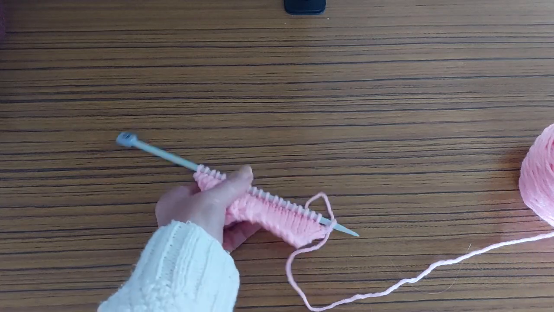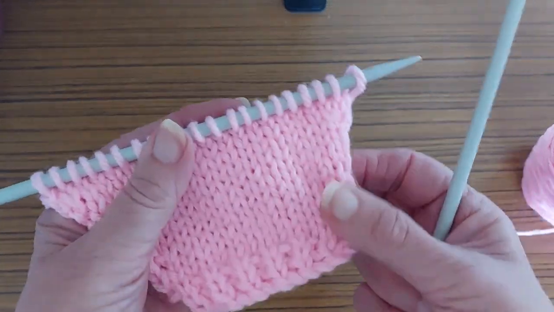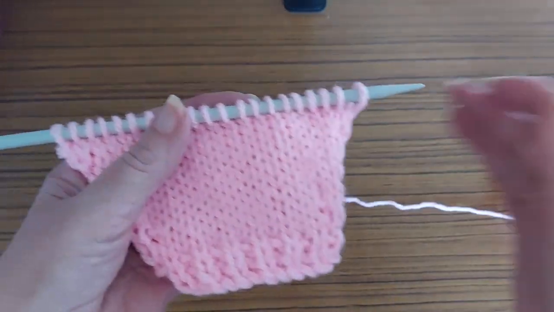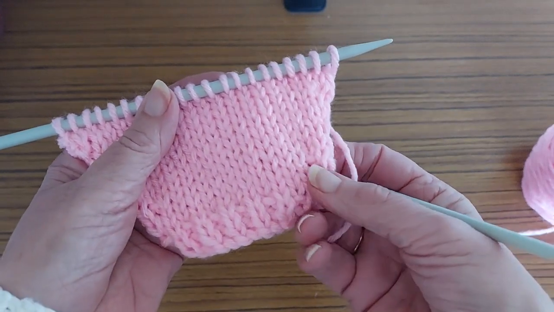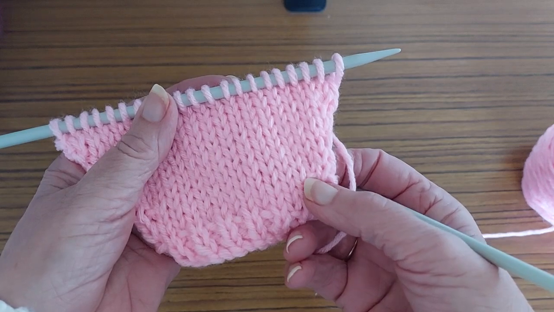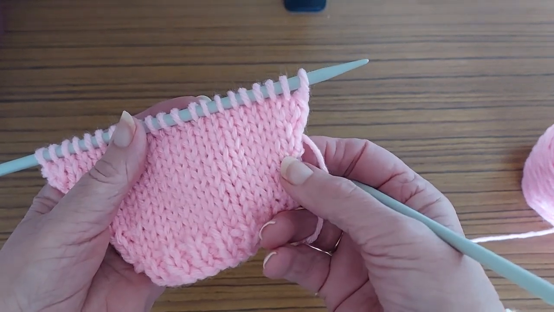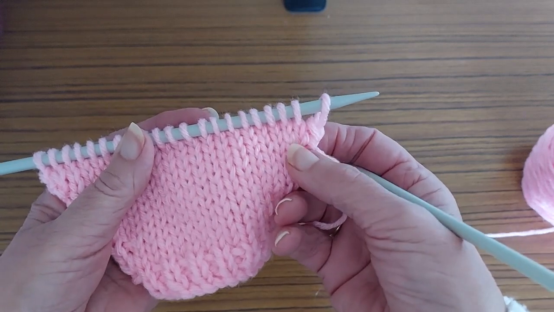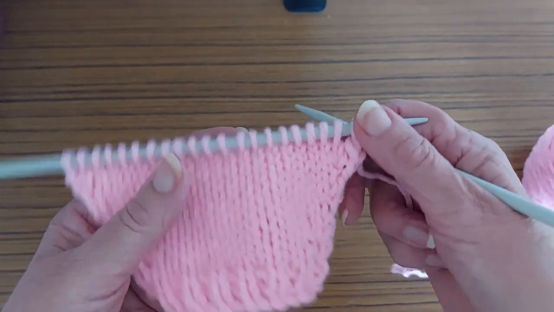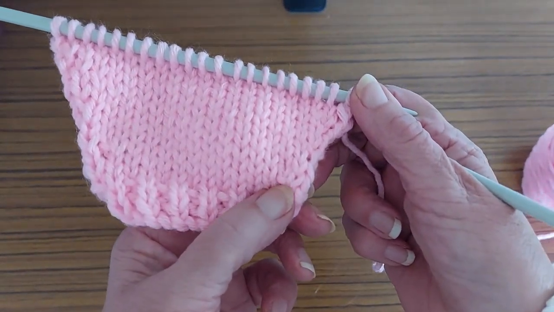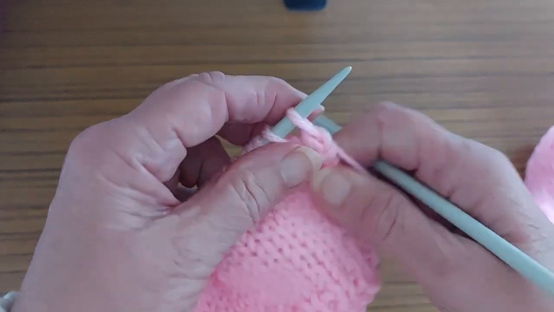So I have done the 3 ways on here, which I'm going to show you. That's one way where you can see the little bar across, a little bump. There's another way there which is not as noticeable, and another way there that's not as noticeable. So I'm going to show you the first one. I'm going to show how to do this one first.